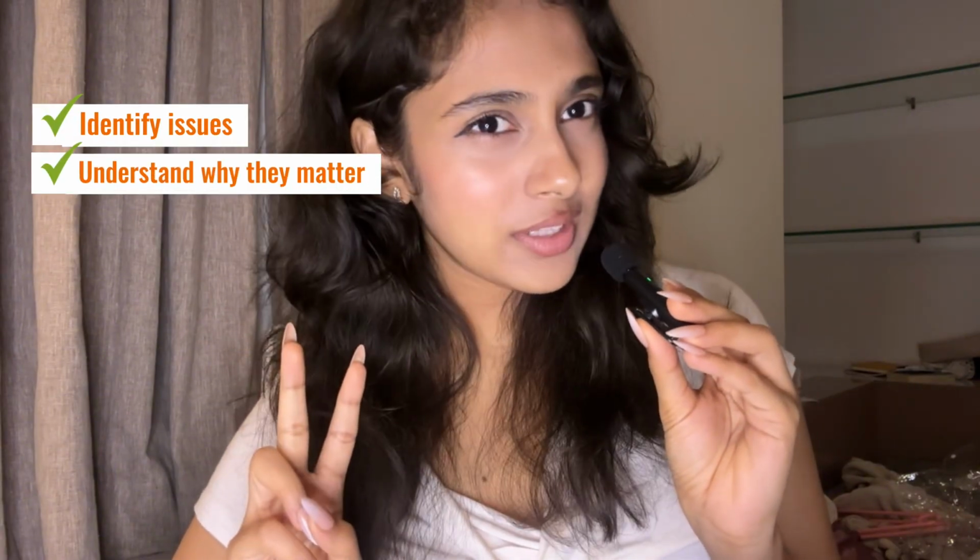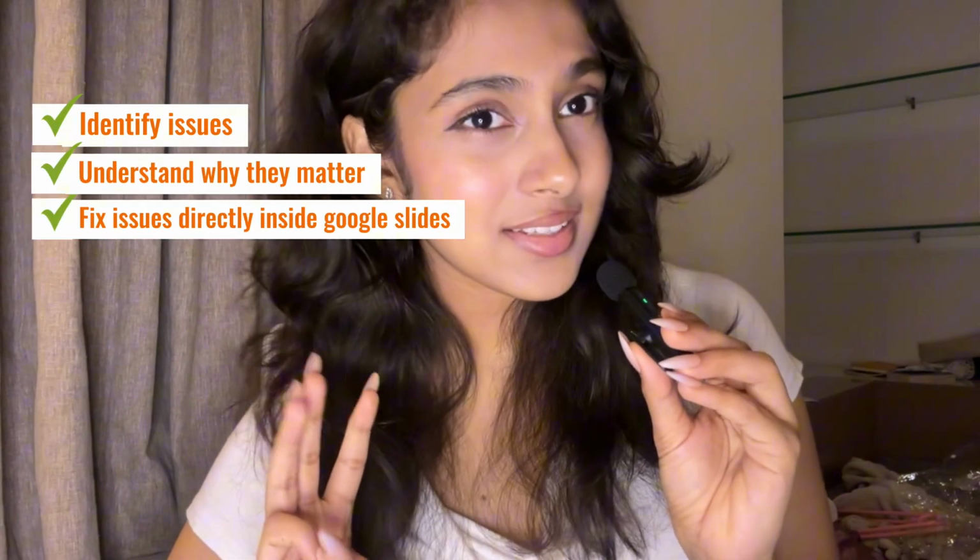Instead of manually reviewing accessibility requirements, Inkable Docs helps you identify issues, understand why they matter, and fix those issues directly inside Google Slides.